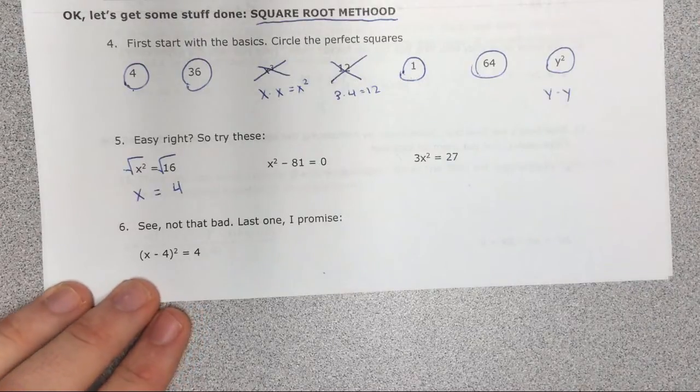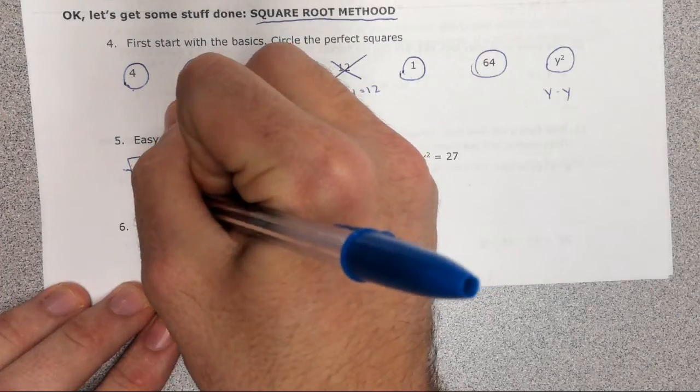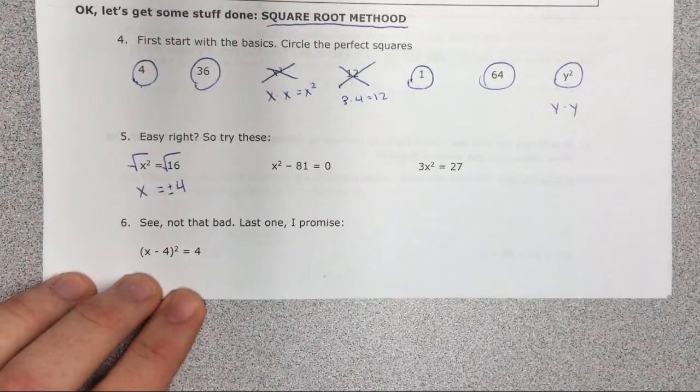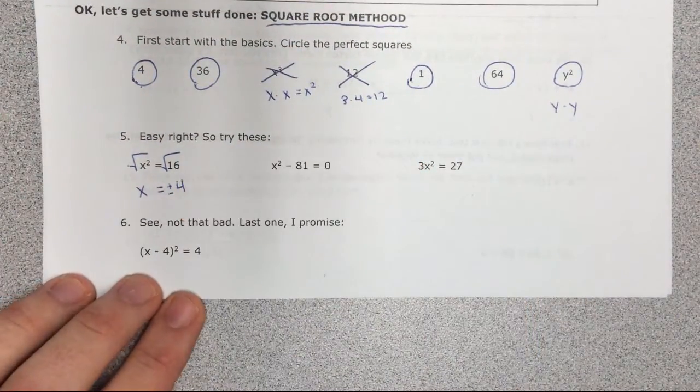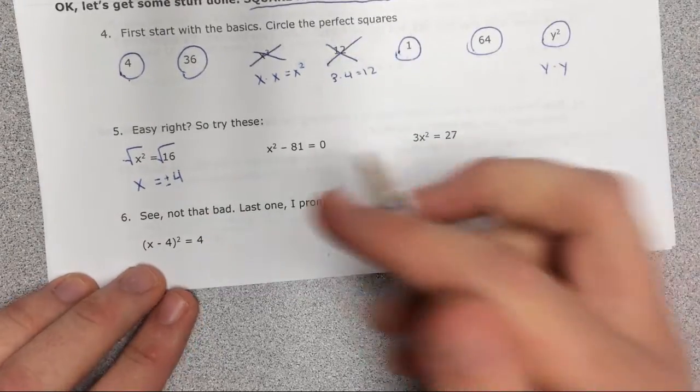Now, if you put 4, get out of your chair and slap yourself in the face, because it is not 4. The square root of 16 is plus or minus 4. I promise you, you will see a question like this on the test. And if you get it wrong, I'm going to slap you in the face.